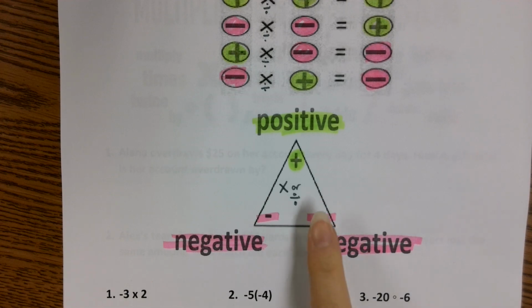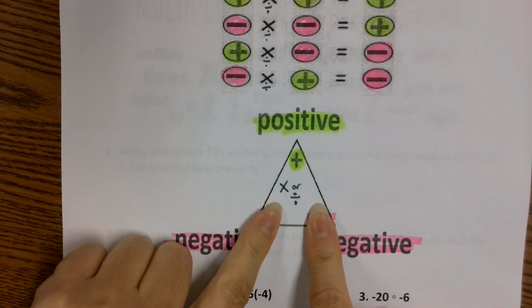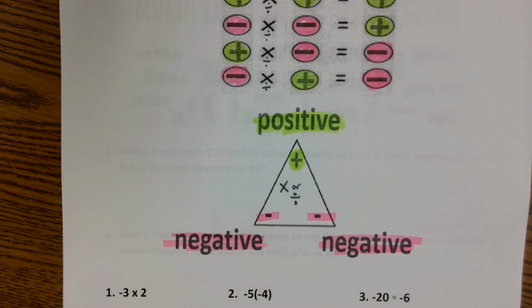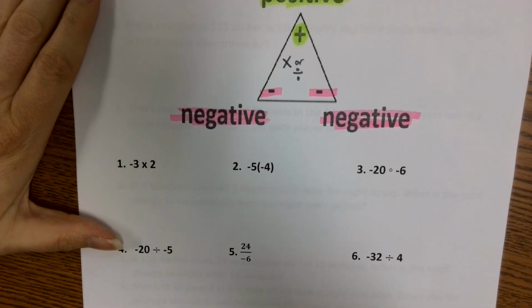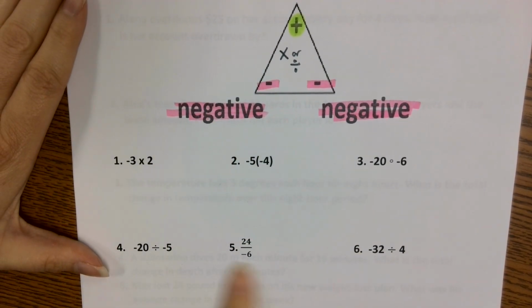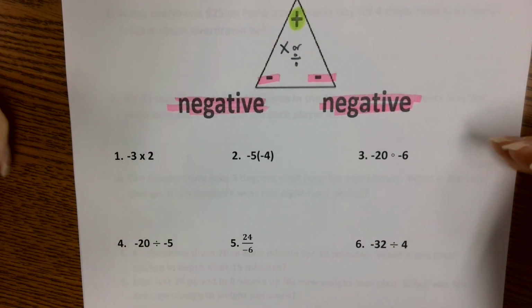If I multiply a negative times a negative, what answer is it going to give me? A positive, because the positive is remaining. The triangle is a really easy thing because you can draw it very quickly at the top of your paper. Draw the triangle, plus sign, two minus signs, and there you have it. But again, it only works for multiplication and division. Okay, with that in mind, without using your calculator, I do not want you to use your calculator. I want you to go ahead and do these 6 problems on your own, understanding whether they're going to be a positive or a negative.